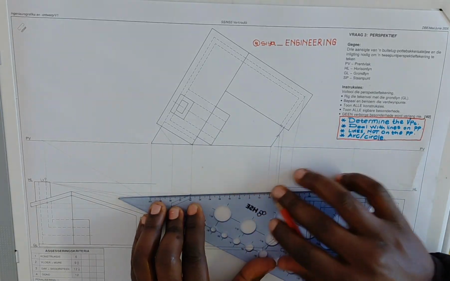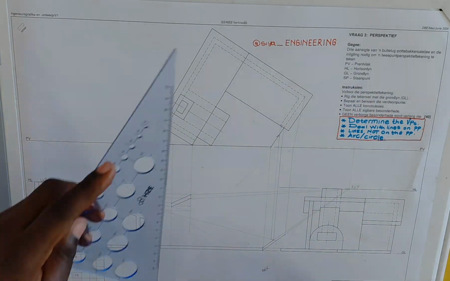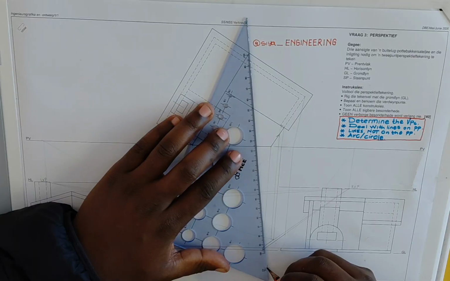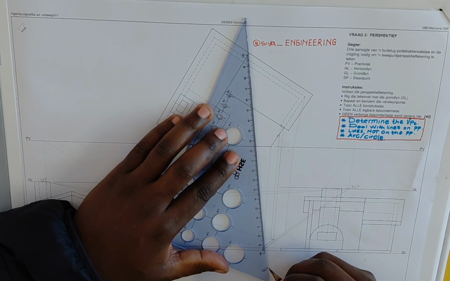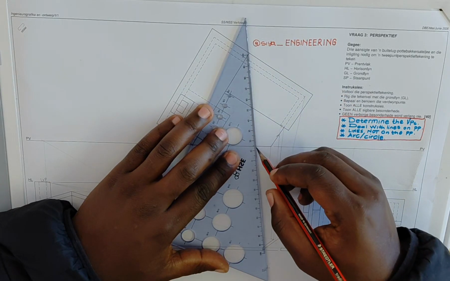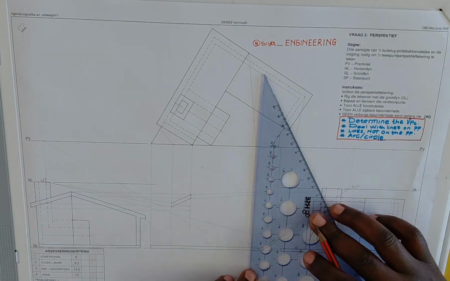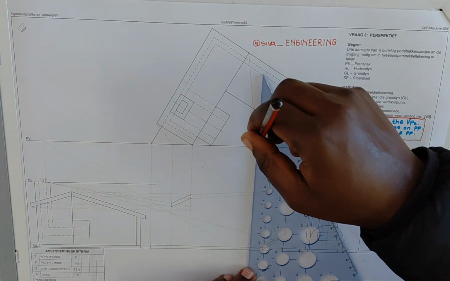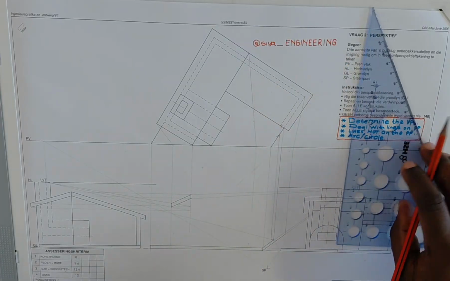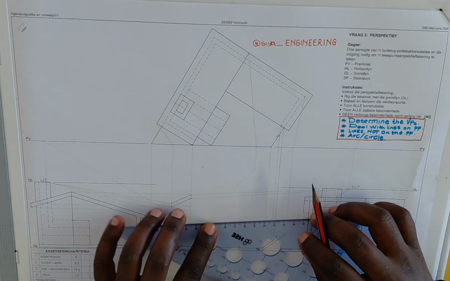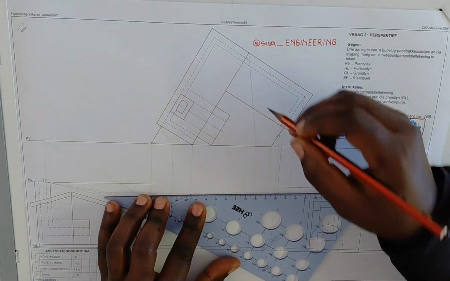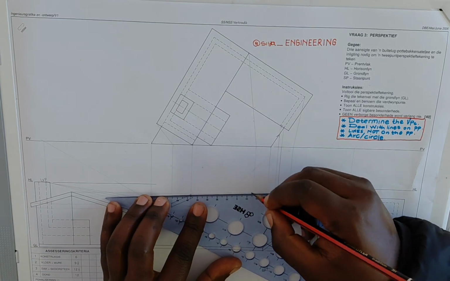After going to the right vanishing point, we can get the limitation of the line. It ends here. You use the SP to figure out where it ends. Now we have this line, the top line, which is here.